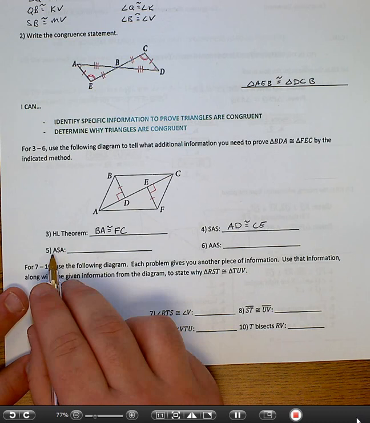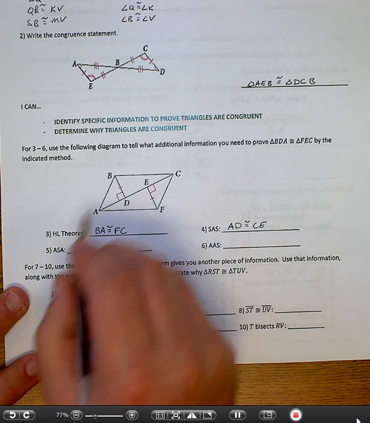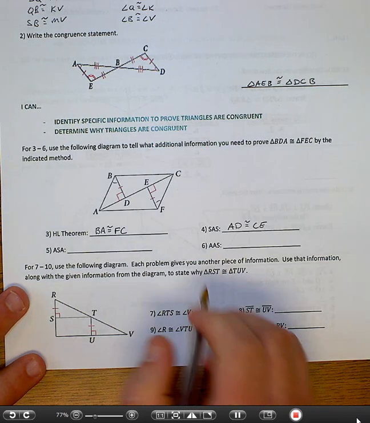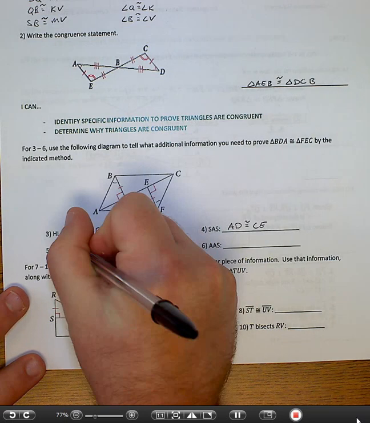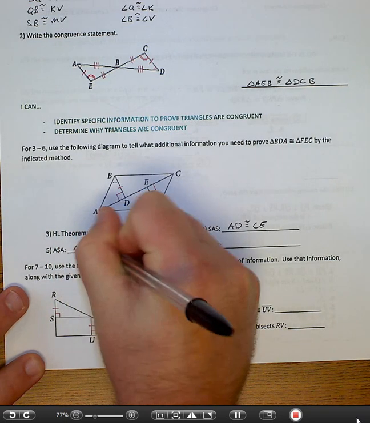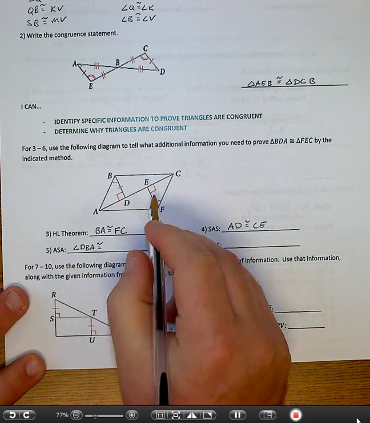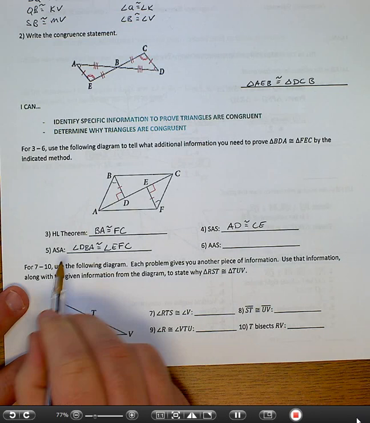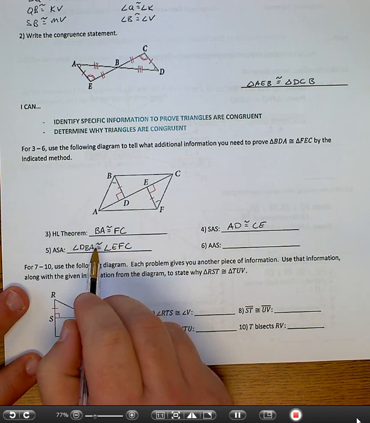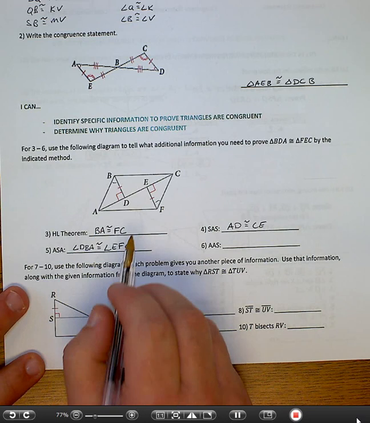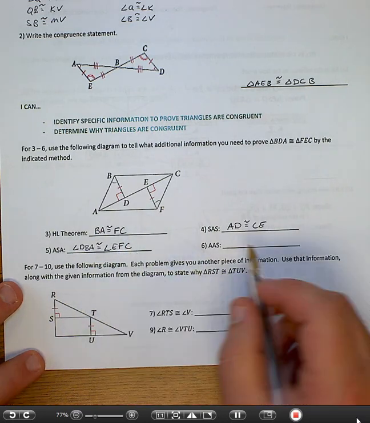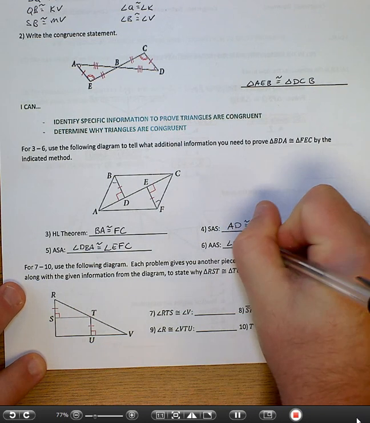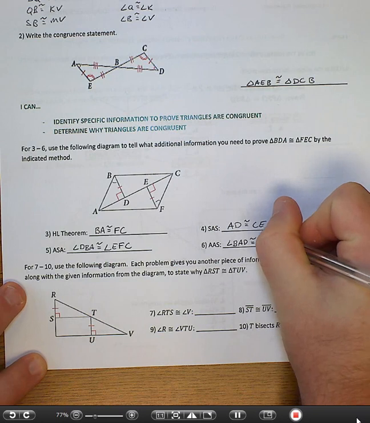Angle side angle. Well, if I have an angle on a side, I need an angle that puts the side between the 2 angles. That would be here and here. So that would be angle, I have to use 3 letters here, angle DBA is congruent to angle EFC. If I have angle B and angle F congruent, then those are the 2 triangles congruent by angle side angle. And then angle angle side would be the other angle. So angle BAD is congruent to angle FCE.